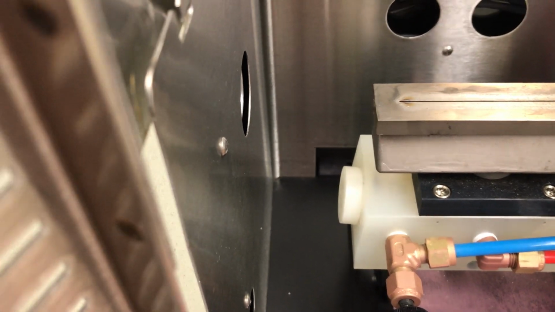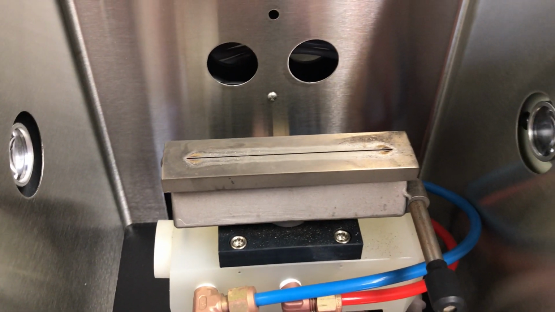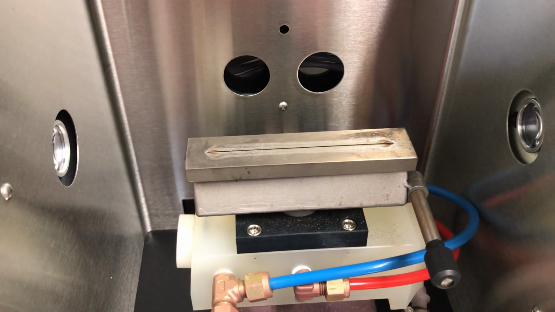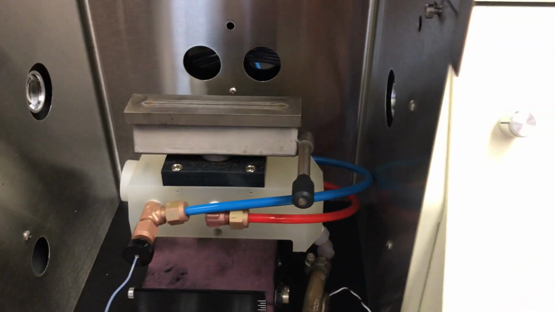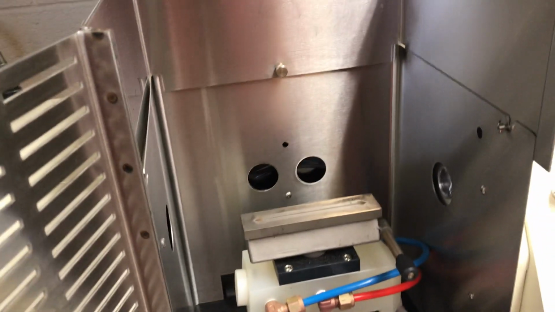Okay, so there's 1 turn, there's 2 turns, and I'm going to push this down. Okay, so now the vertical adjustment should be correct. Now at this point, I want to get the horizontal adjustment correct. So what I'm going to do in this case is actually start to nebulize some water.